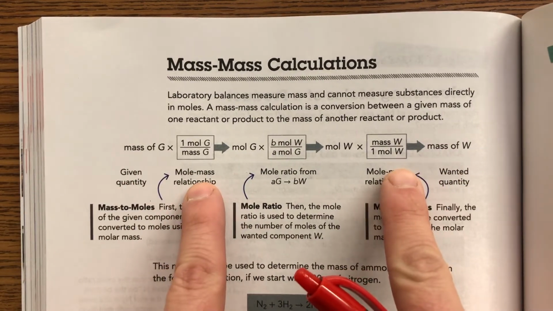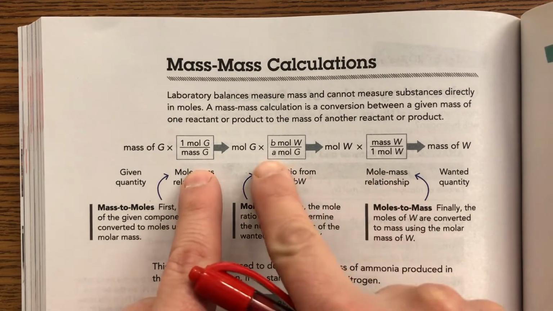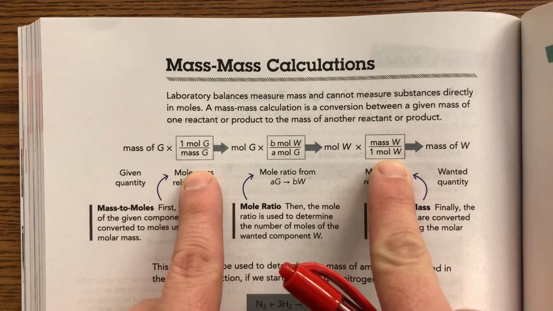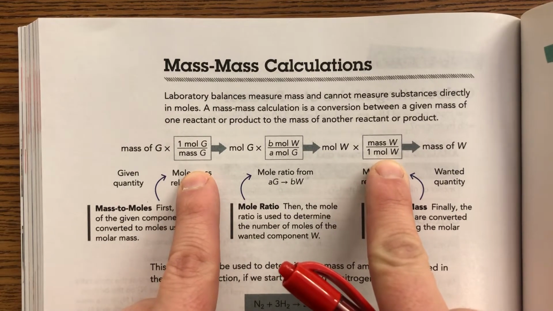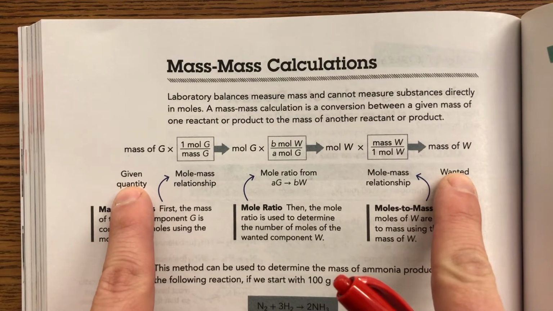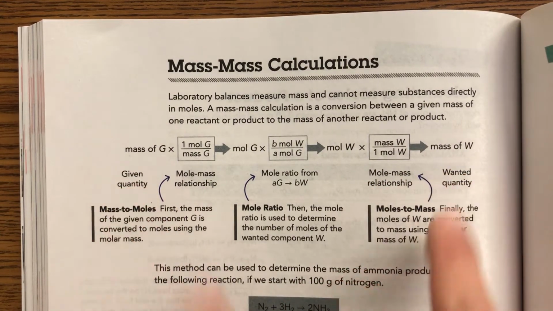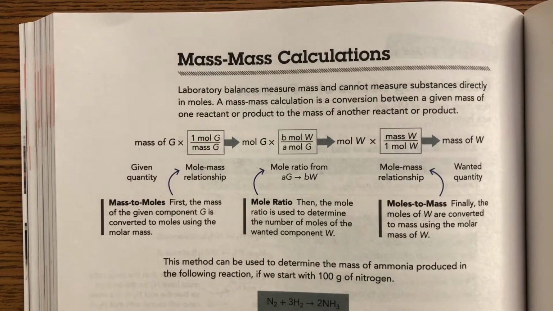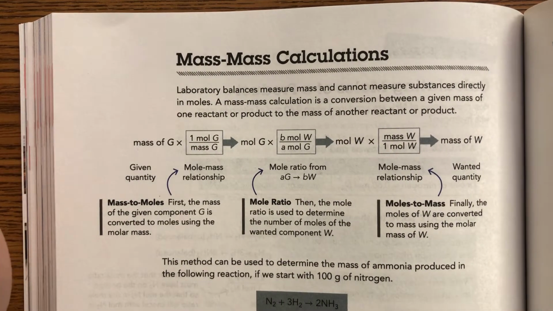Because the mole-to-mole calculation is simply this: you have moles, you compare it to the mole ratio, and then you have the moles of the product, or whatever ratio you're looking for. So all we're doing is adding an extra step and extending it to where we can calculate the masses. There'll be a how-to video on mass-to-mass calculations that will explain this further.